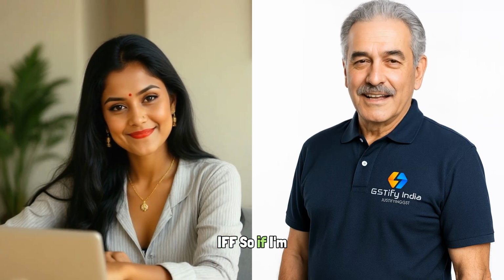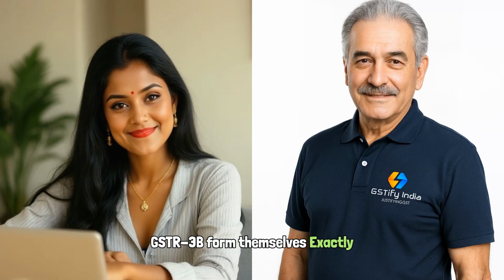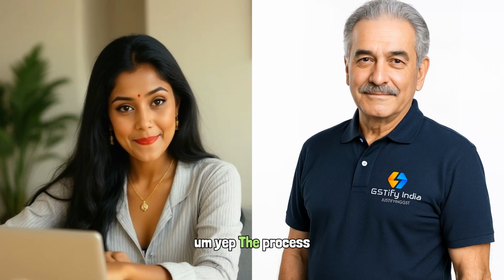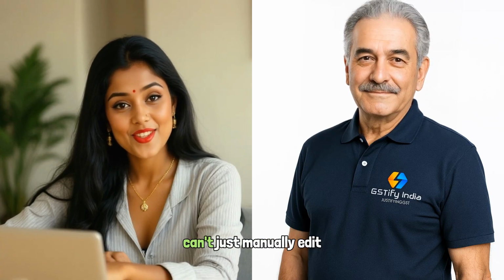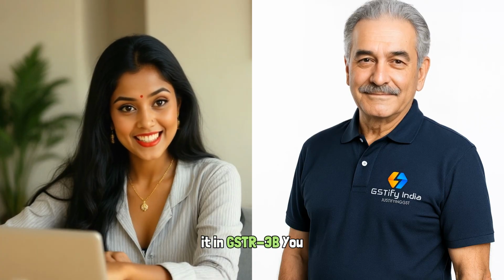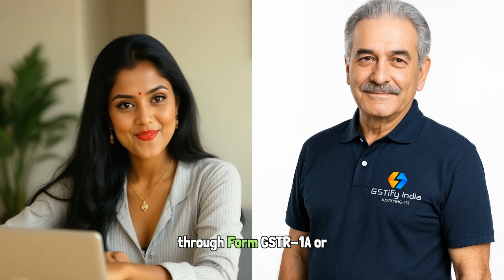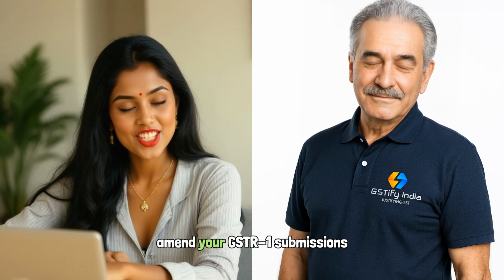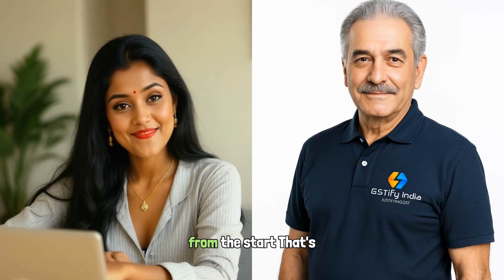So, if I'm getting this right, taxpayers can no longer tweak those figures on the GSTR-3B form themselves? Exactly. The process has shifted responsibility, so if there's an error, you can't just manually edit it in GSTR-3B. You have to go back and make corrections through Form GSTR-1A or amend your GSTR-1 submissions instead. It's all about ensuring accuracy right from the start.